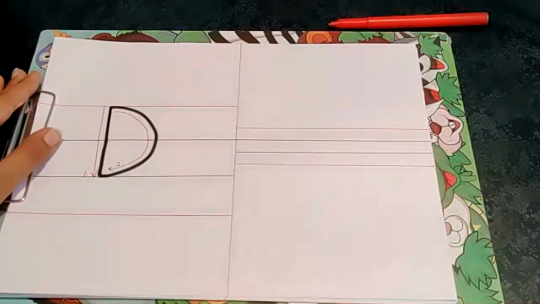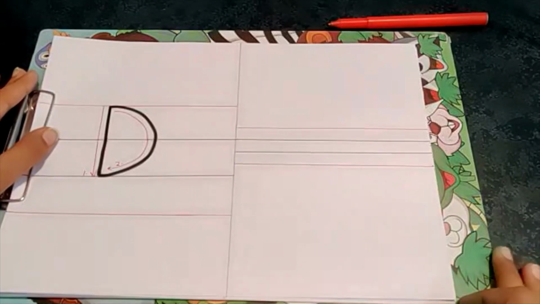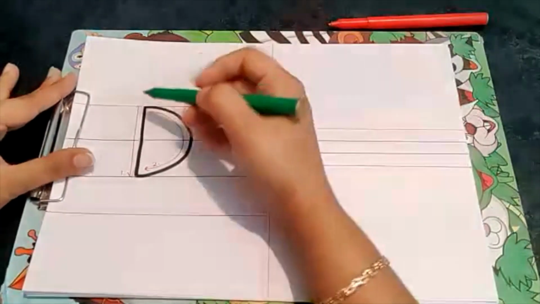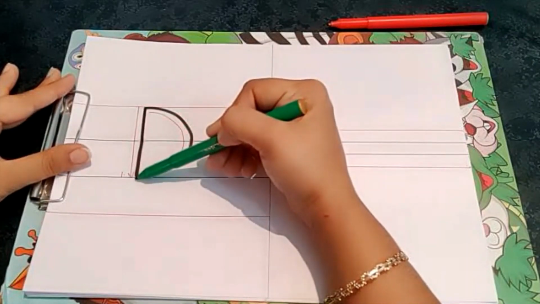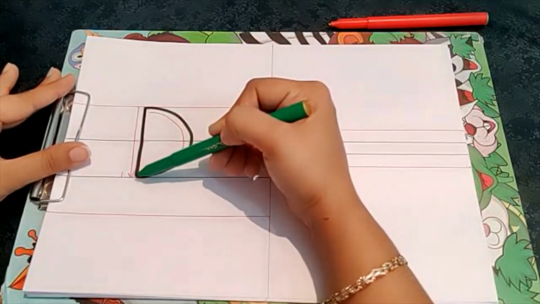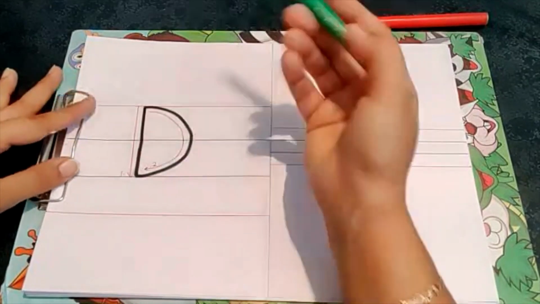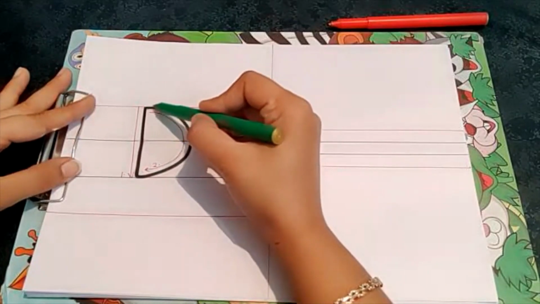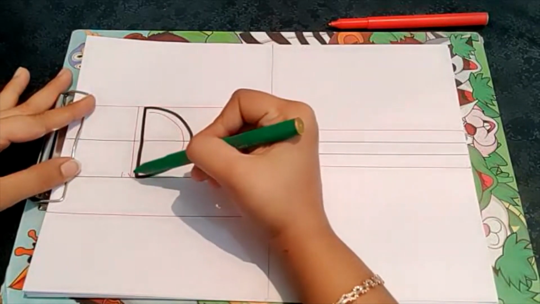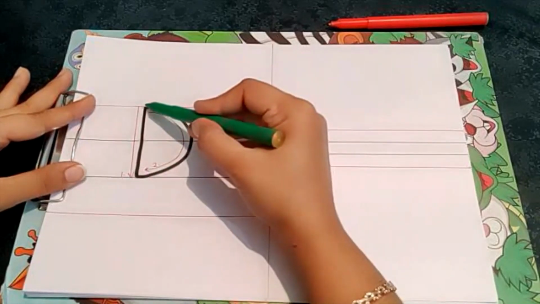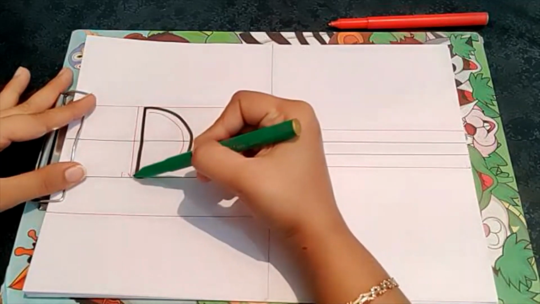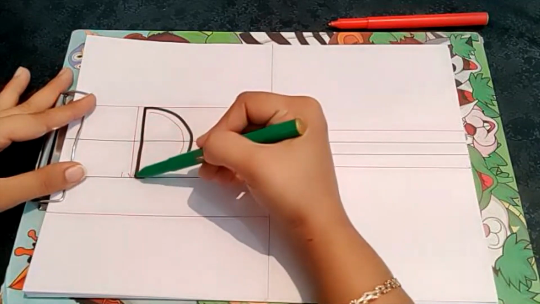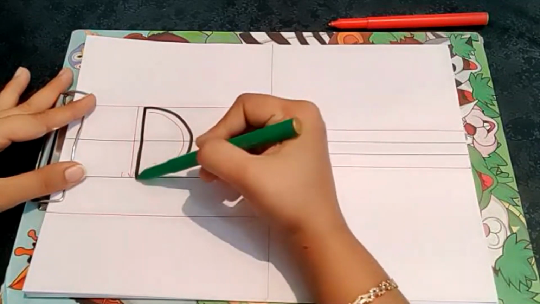Next letter is letter D. For letter D, we have to make a standing line from upwards to downwards direction like this. A simple standing line. I hope you can make it now. And a curve from upwards to downwards like this. You can say that this is an inverted C like this. See? Like this, from upwards to downwards. A standing line and a curve like this.